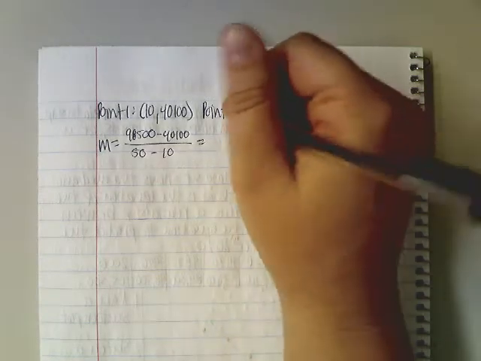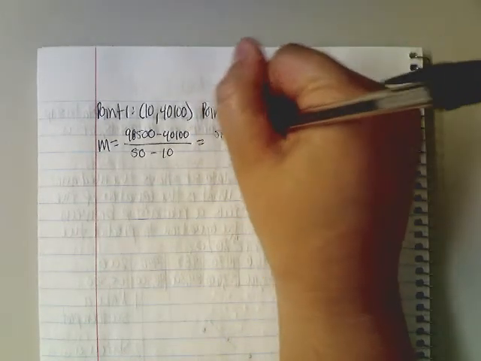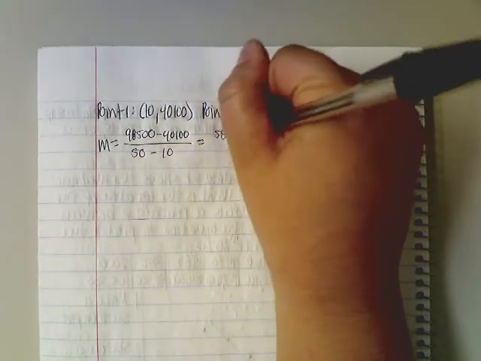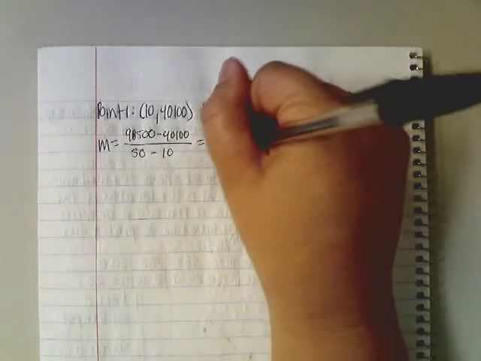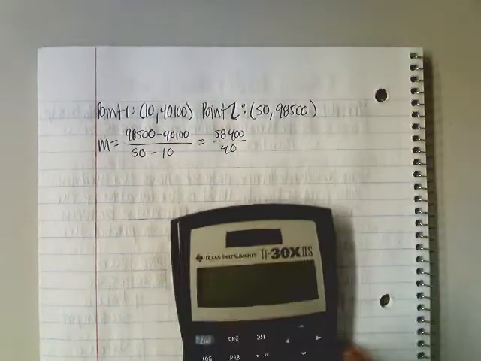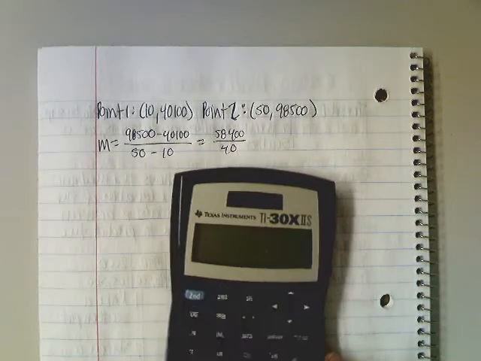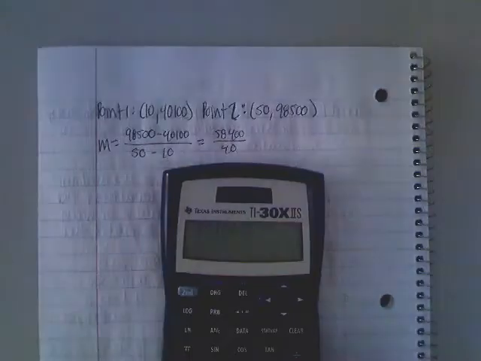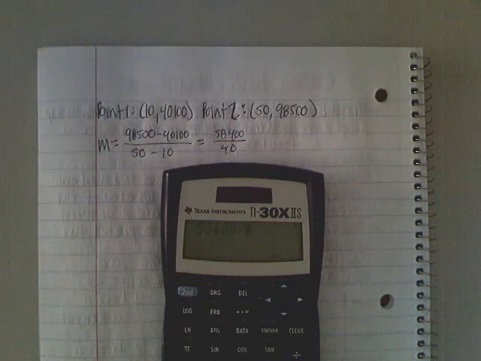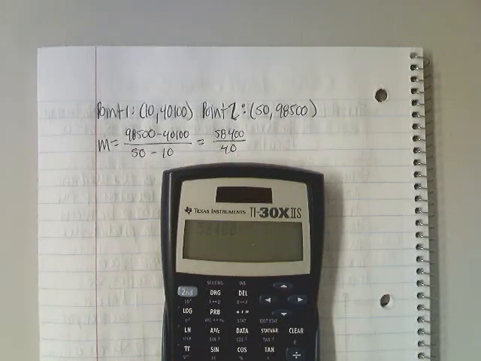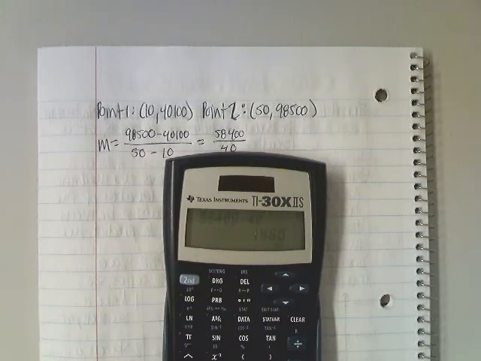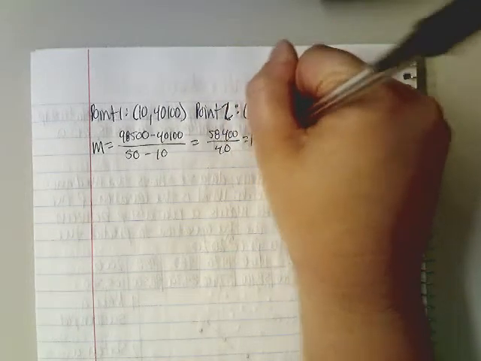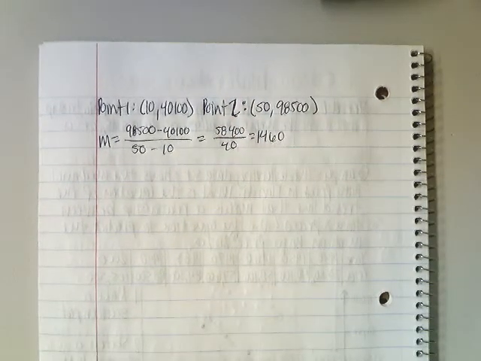So I end up with 58,400 over 40. And if you didn't do that in your head, you could do that on a calculator: 58,400 divided by 40. And I get 1,460. So my slope is going to be 1,460.